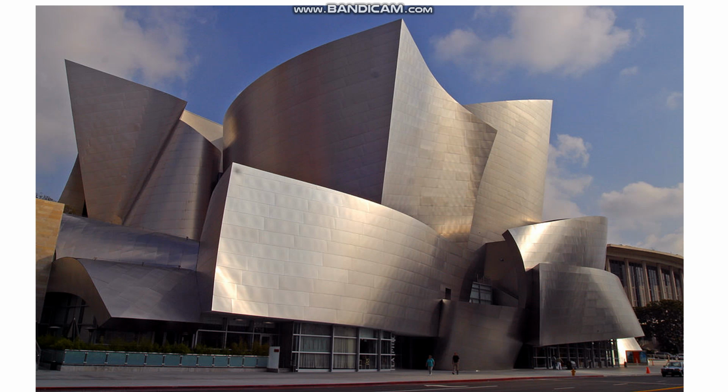It's gorgeous. This is the Disney Symphony Hall, which is in Los Angeles, and I've actually been to this one. It's a pretty amazing building.